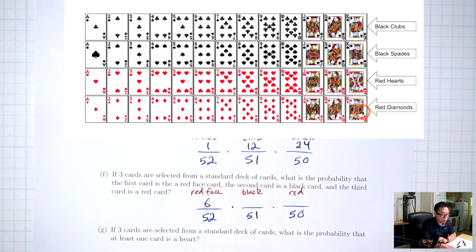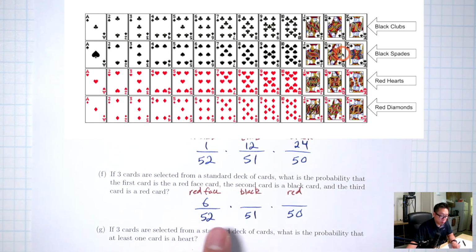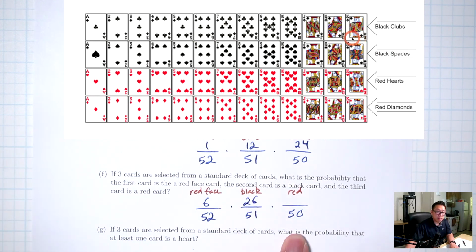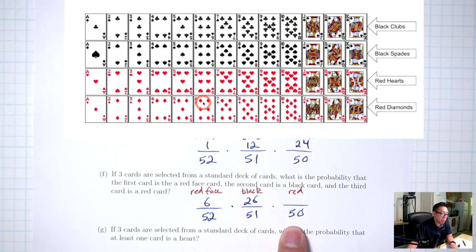Second blank, black cards. Black cards would be top 2 rows. Top 2 rows would be 26 total. Do you have to reduce? Have you used any black cards yet? No, right? First card was red. So we haven't used any black cards yet. So we have the full 26. Last blank, red cards. So red cards would be the bottom 2 rows, which would be 26 total. But then you have to ask yourself, have you used any red cards yet? Yes, right? The first card was red. So we do have to reduce by 1 card. So we're down to 25.